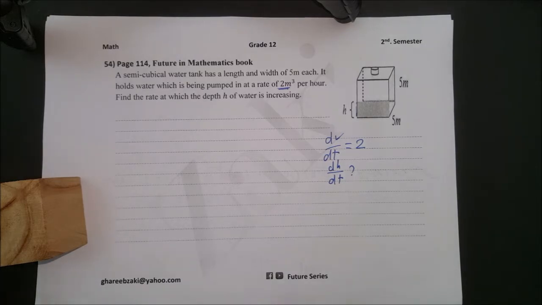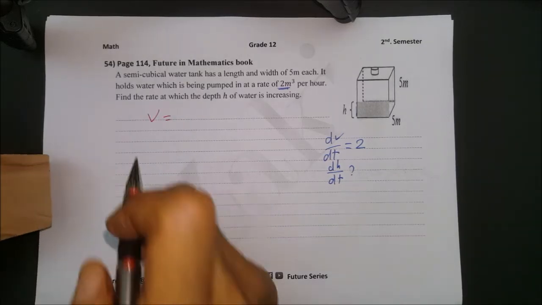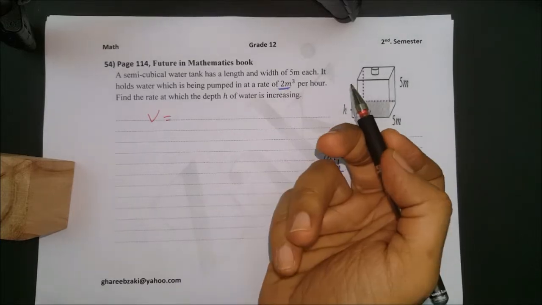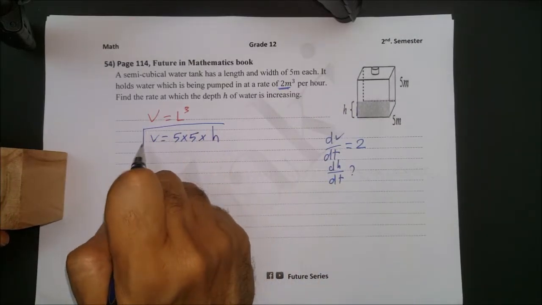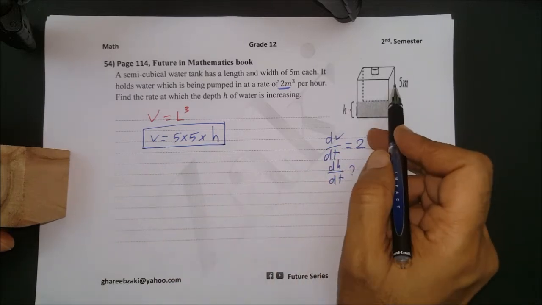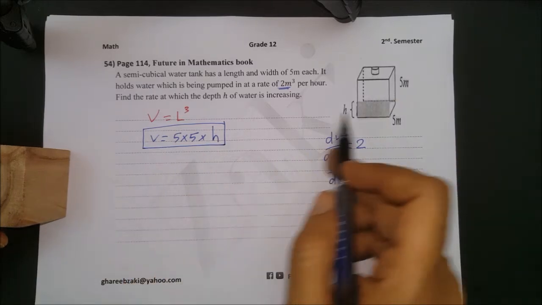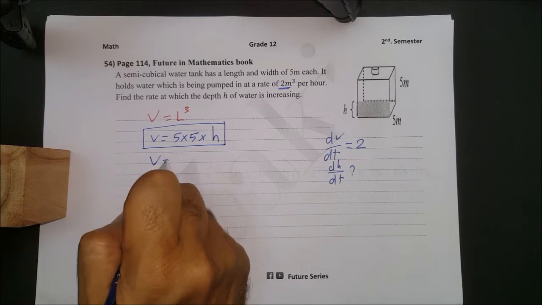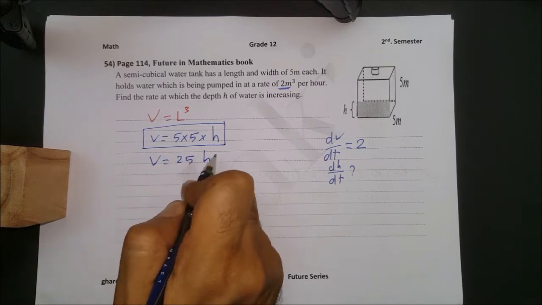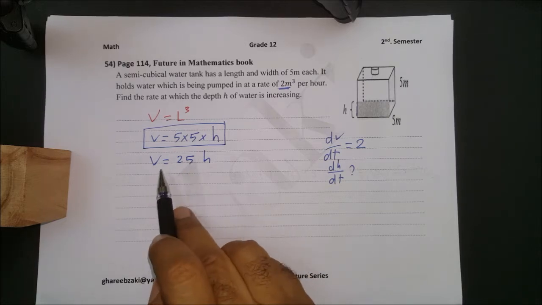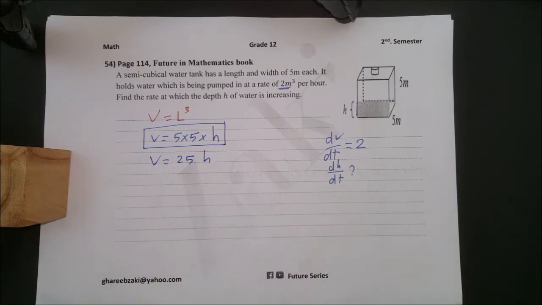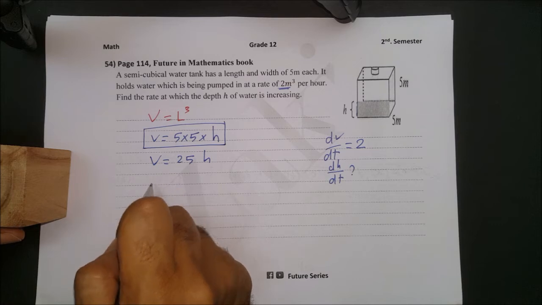Now what is the relation? The volume of cube is side times side times side, so it's L cubed. Volume of water inside that cube is 5 times 5 times h. So it means v equals 25h. This is a relation, a function of one variable. V equals 25h. We differentiate both sides with respect to time.